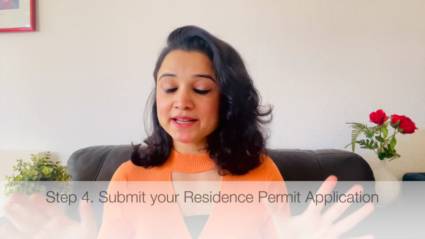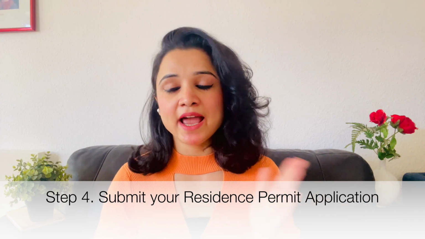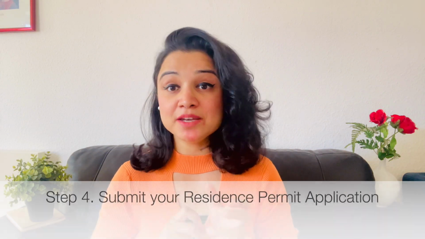Once all the documents are ready, then you have to submit your residence permit application at the Foreign Office, and you have to pay the fees over there. So you have to submit all of these documents in person at the office during your appointment day, and you have to bring your originals and the photocopies of all the required documents. And for the passport size photos, make sure that they are not older than 6 months.